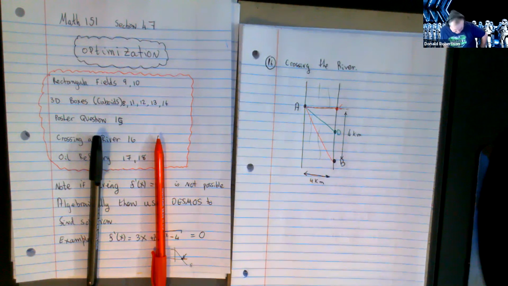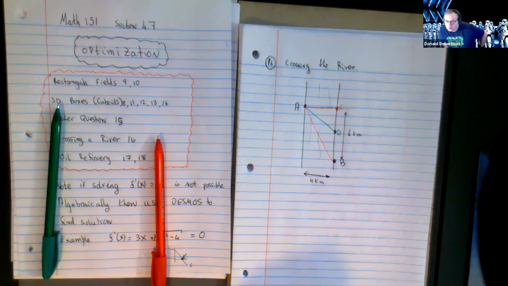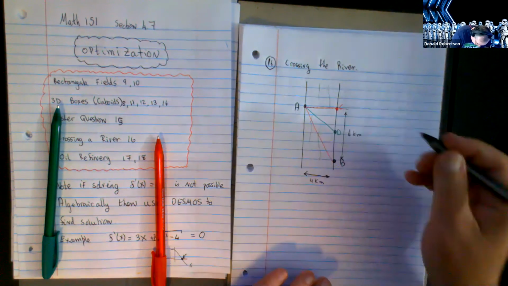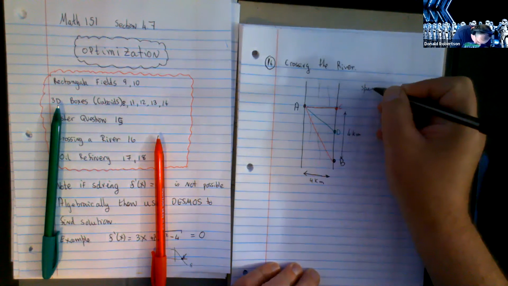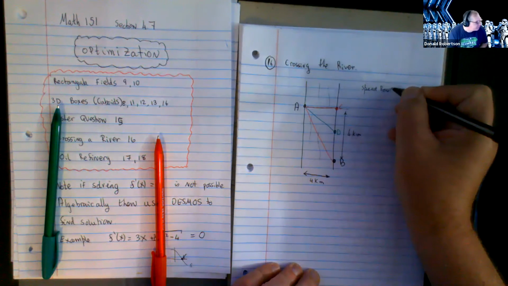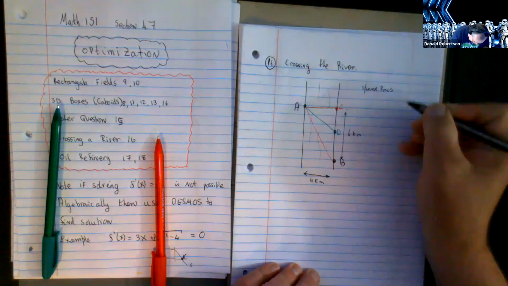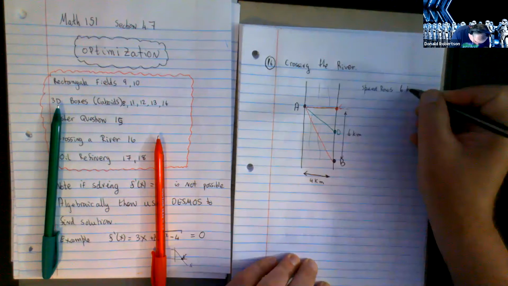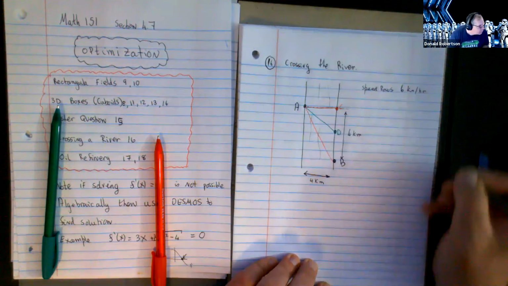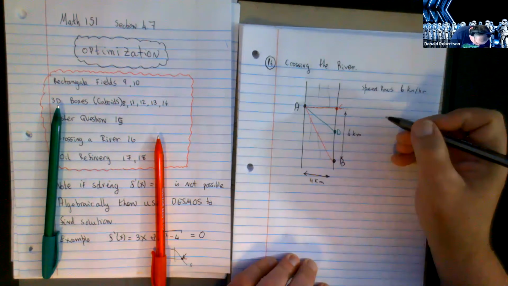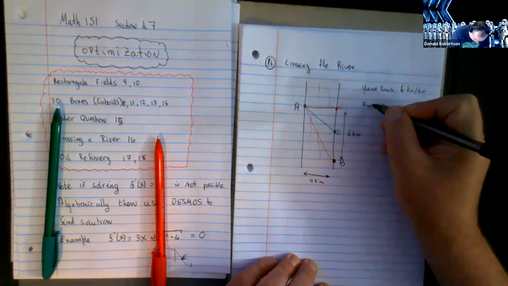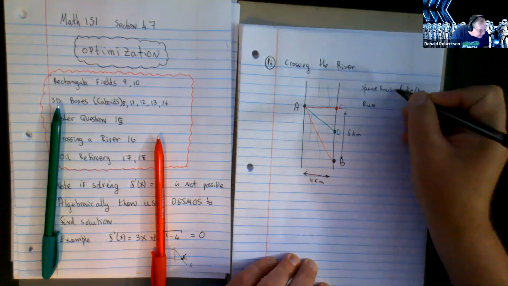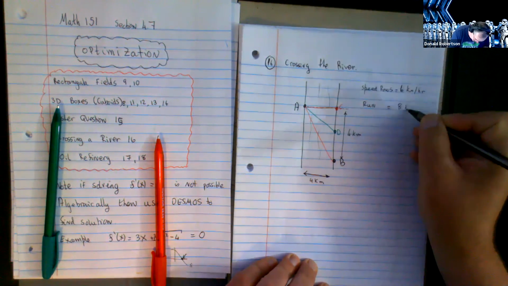So how are we going to make this question even more messier than it already is? He rows at one speed, but he walks at a different speed. So you are going to be told that the speed that he rows, so when he's in the water, this is the speed he's going to go at, is 6 kilometers per hour. And when he reaches land, walk or run, I don't care what we call it, we'll call it run. And when he does that, his speed is 8 kilometers per hour.